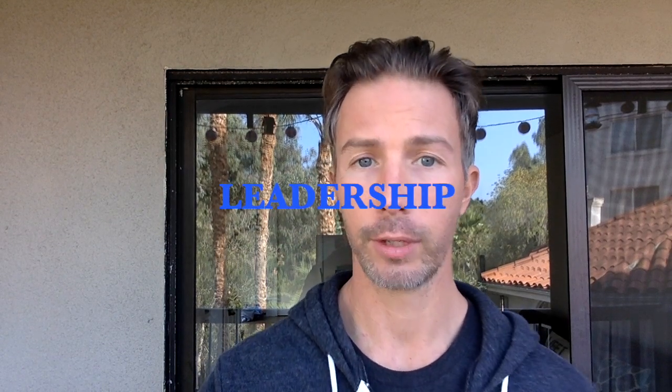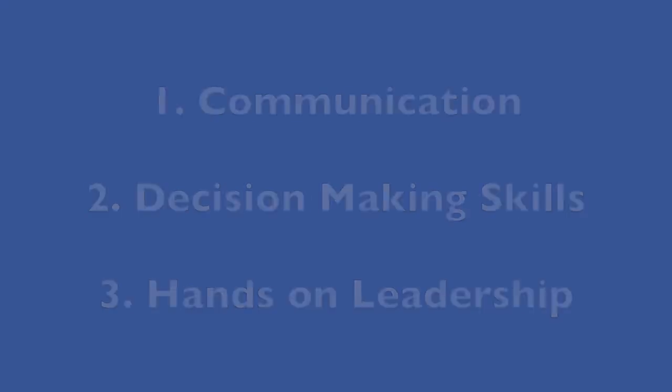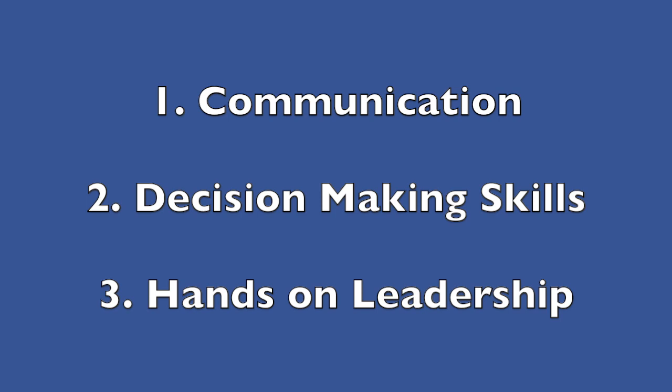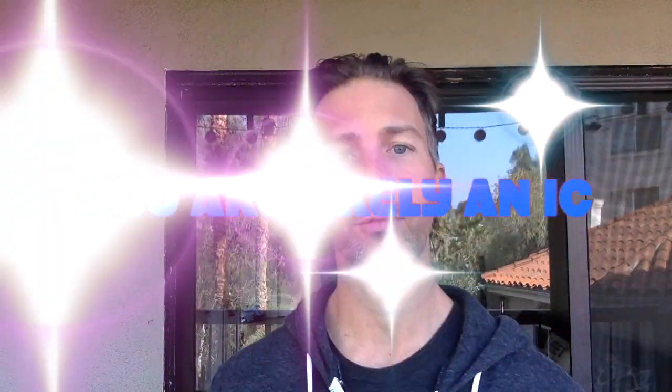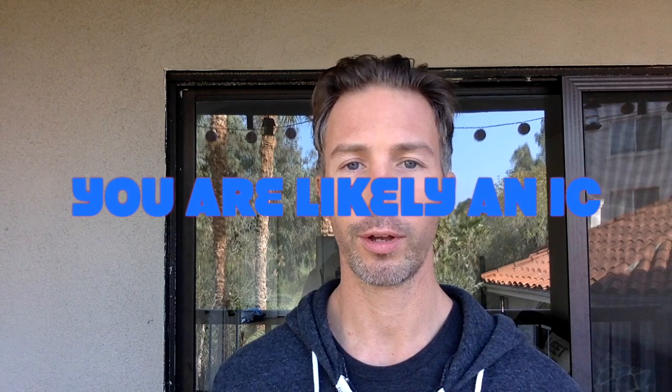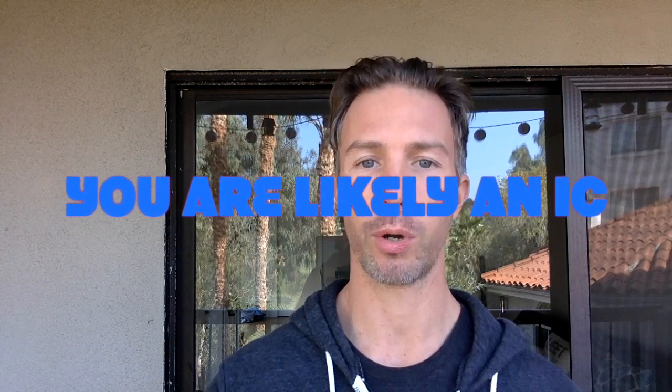The second item is leadership. Google highlights leadership in 3 critical items: communication, decision-making skills, and hands-on leadership, or stepping into a team, program, or project when needed. What is important to remember here is that the vast majority of candidates interviewing at Google are interviewing for individual contributor roles, but this leadership piece will show up in every single interview. So let's go through the specific items they mentioned.